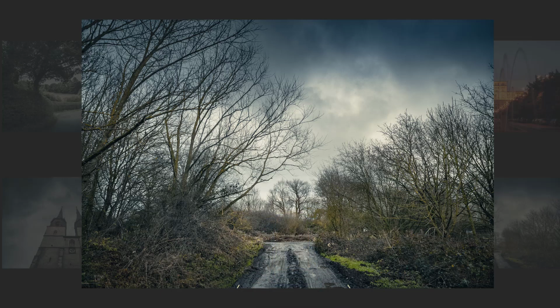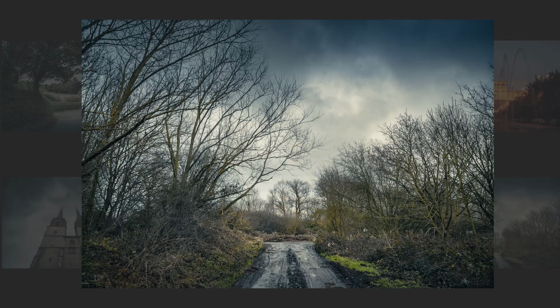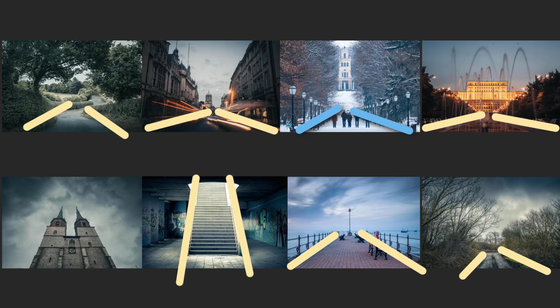They start off at the bottom of the frame wide. They end up more narrow at the end of those objects. And so every single composition is the same, different location, different subject matter, but they all employ symmetry in exactly the same way. It's repeatable over and over and over again.